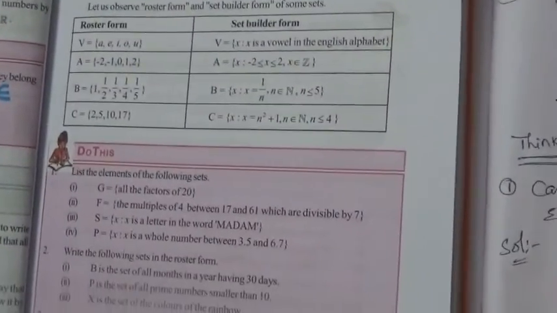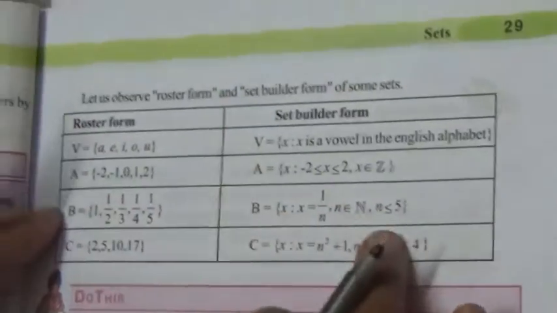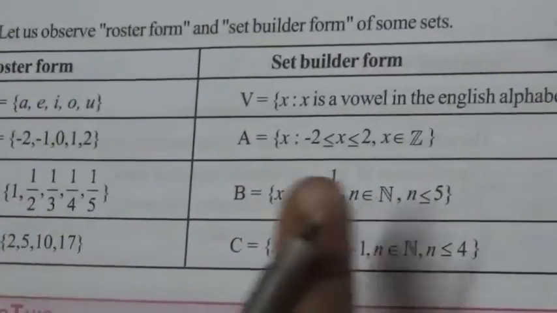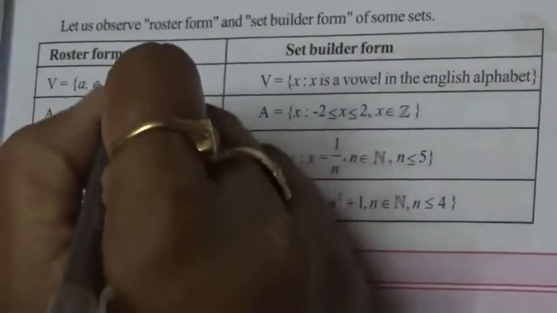Next, we will enter into page number 29. Here, look at this table which explains the difference between the set roster form and the set builder form. This roster form we also call listed form.